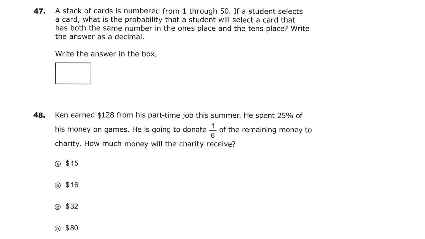47. A stack of cards is numbered 1 through 50. If a student selects a card, what is the probability that a student will select a card that has both the same number in the ones place and tens place? If we're dealing with the numbers 1 through 50, which numbers are being described here?